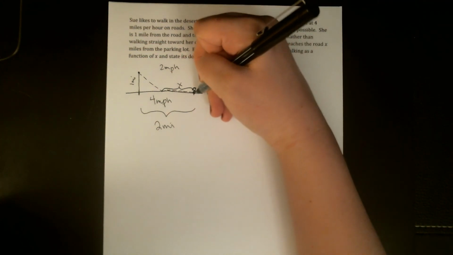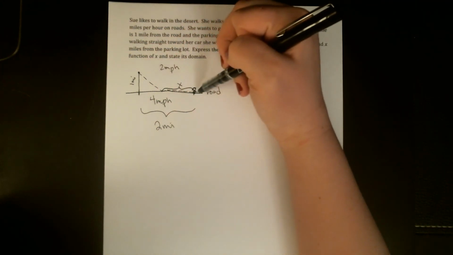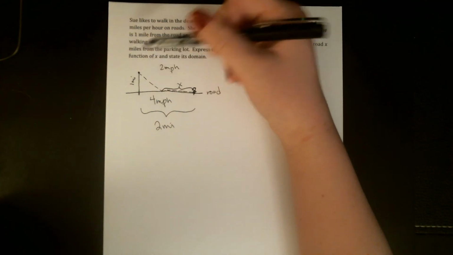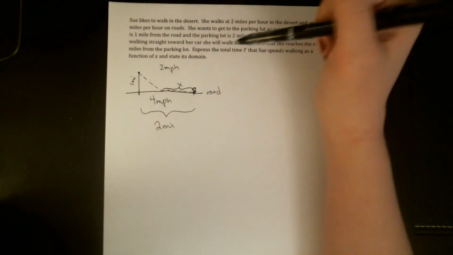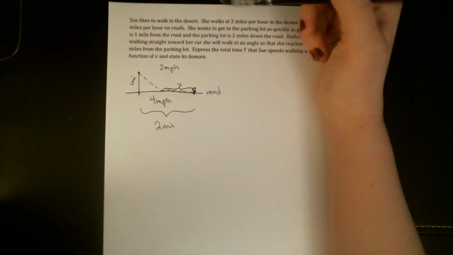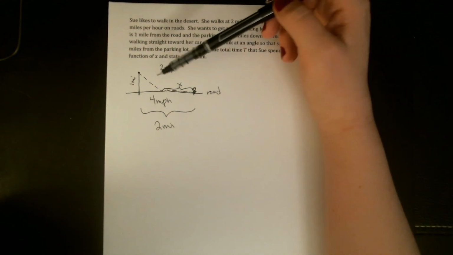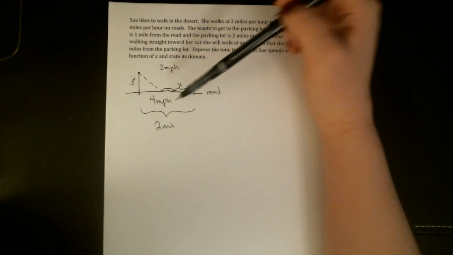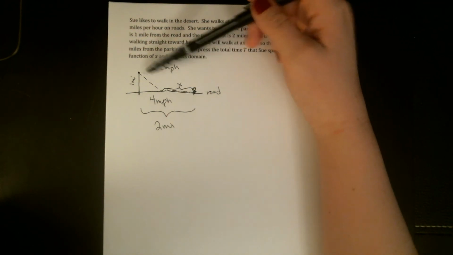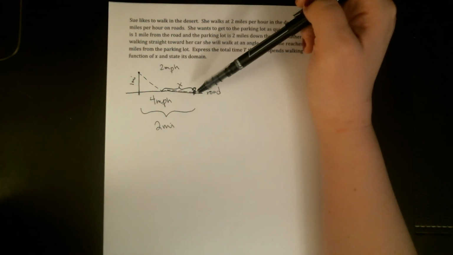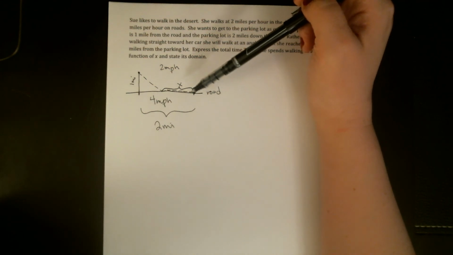In particular, that's the shortest possible distance. Of any route we could possibly pick, that one is the shortest route in terms of distance. The disadvantage to that option is that she walks a lot slower in the desert. She's twice as fast when she hits the road. So even though the distance is shorter, she's going at a slower rate, and that might not work out well if her goal is to get there quickly.